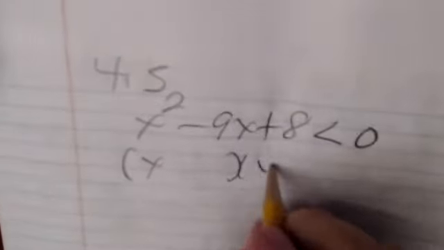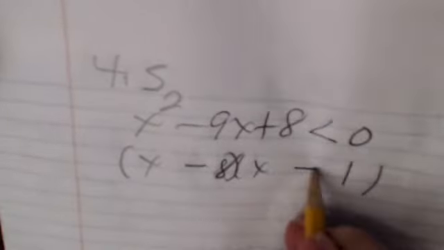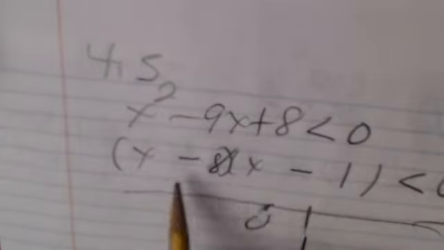Okay, let's do it the old-fashioned way. This factors into (x minus 8) and (x minus 1), and we want the product less than 0. Okay, so if you put it on a number line, something happens at 1 and something happens at 8. Now, when you multiply two things together and get something negative, one has to be plus and one has to be minus. So watch what happens.